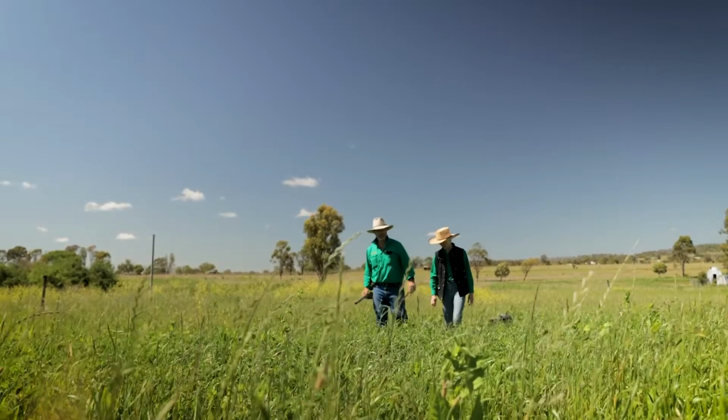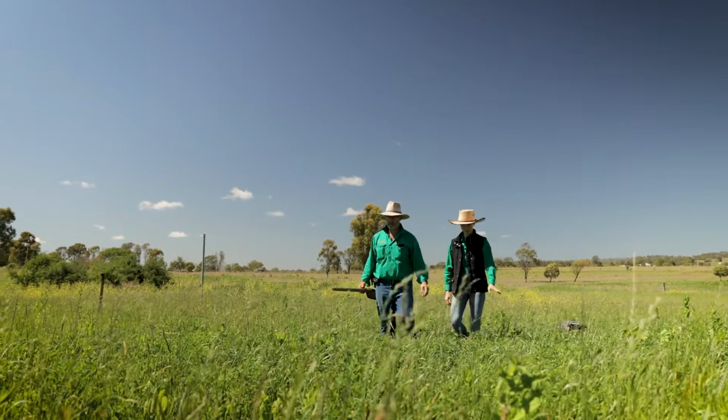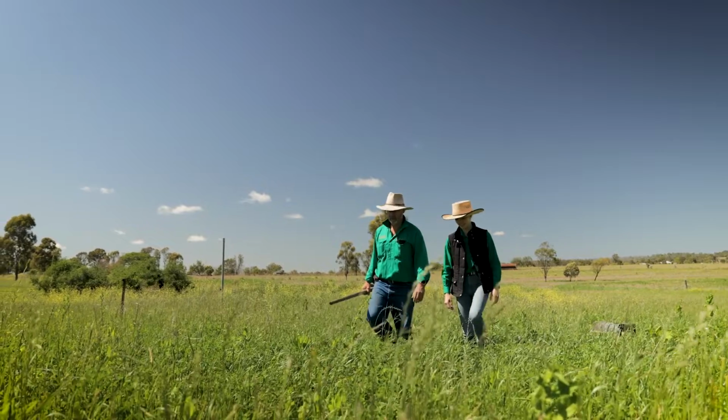So we need to know what's in that total pool. For about $500, you can get a full biology and a full chemistry that gives you the baseline of what you're going to start with when you want to start on the journey to biological farming. What you're doing is what you would do in a conventional farming situation. You find out what you haven't got, and then you add it.